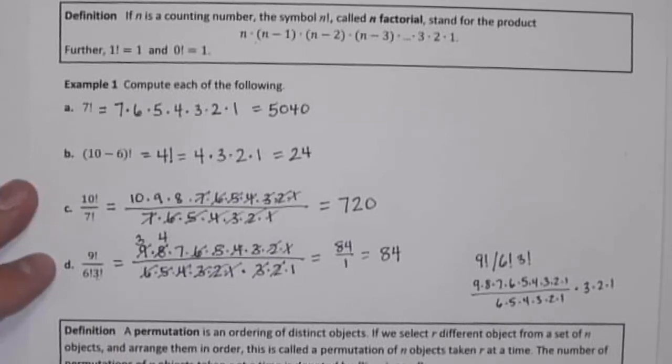parentheses. Next, we're going to look at permutations, and we'll do that in a new video.